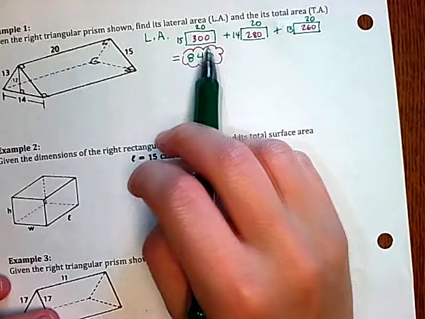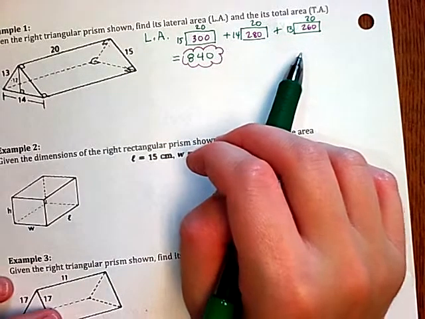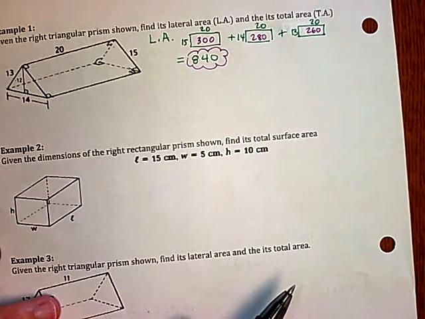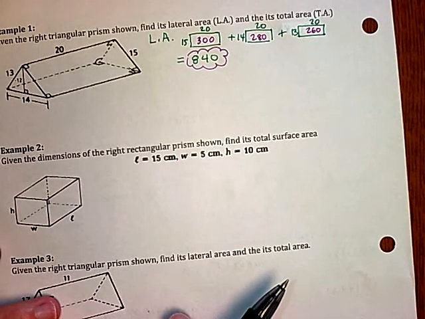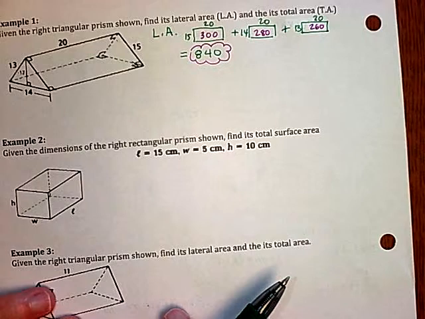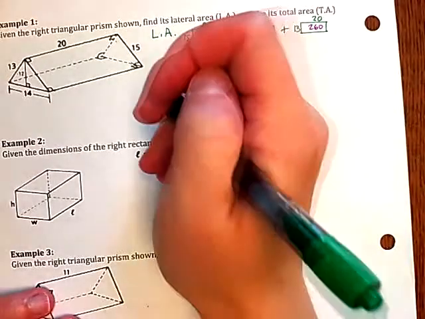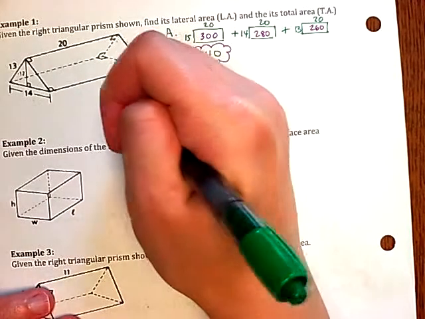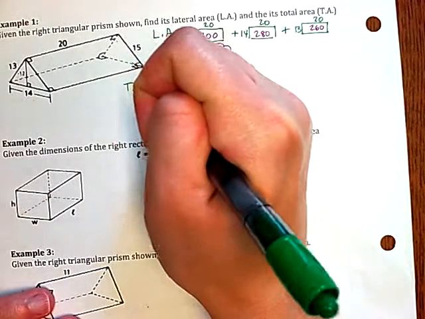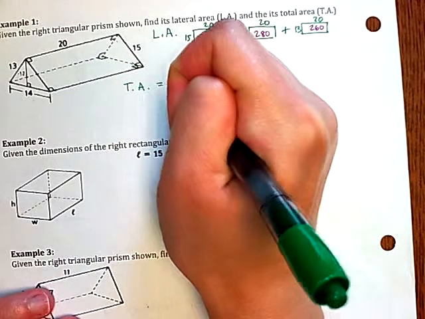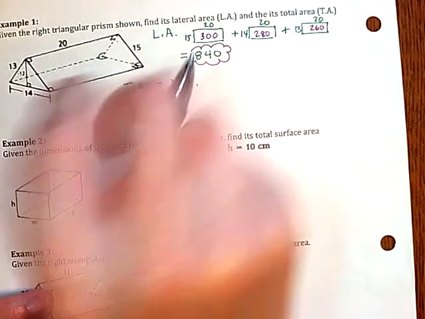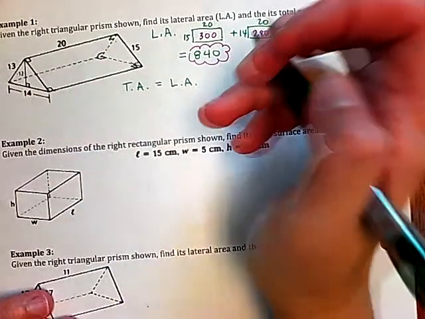Now, you don't have to draw the rectangles each time, but it might be something to help you organize your information if you're worried about forgetting a face or double counting something. So now that we have the lateral area, we can think about the total area. So for the total area, we're going to take our lateral area and then add to it the area of the two bases. Now note, the two bases are the same.